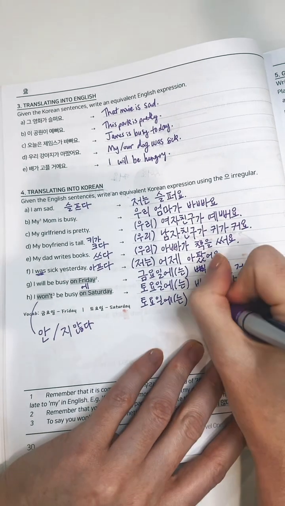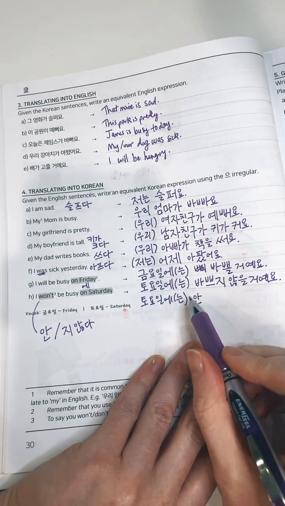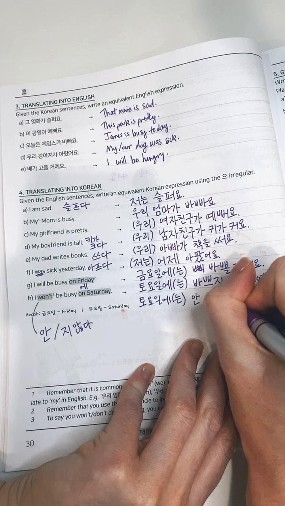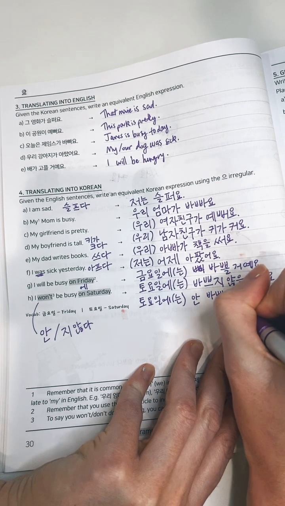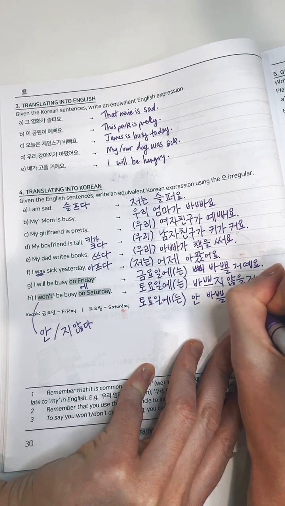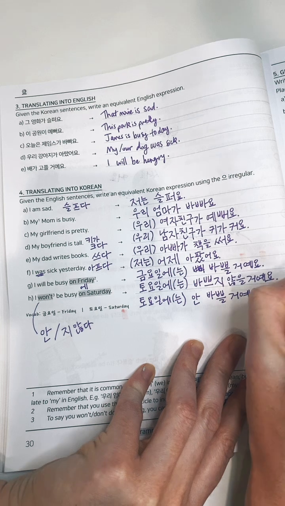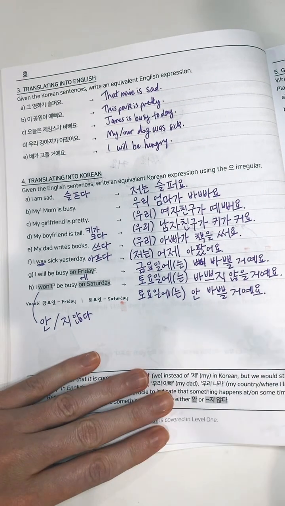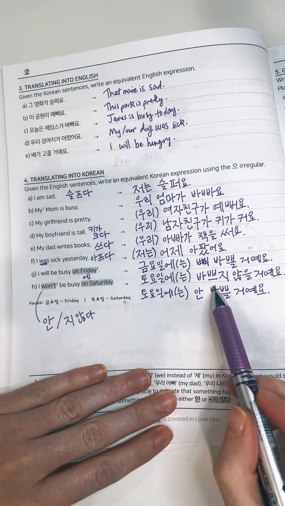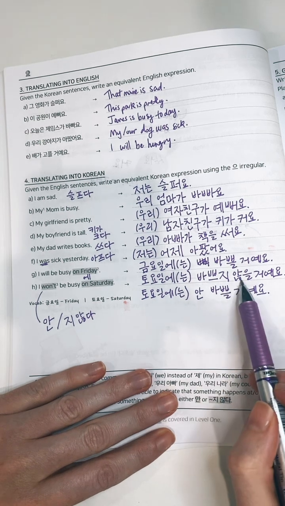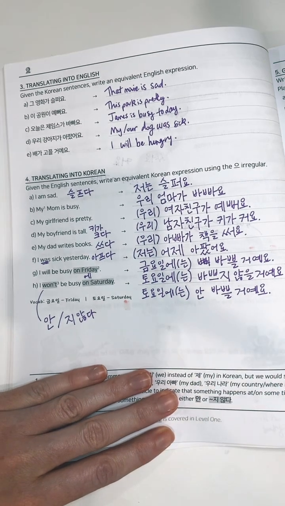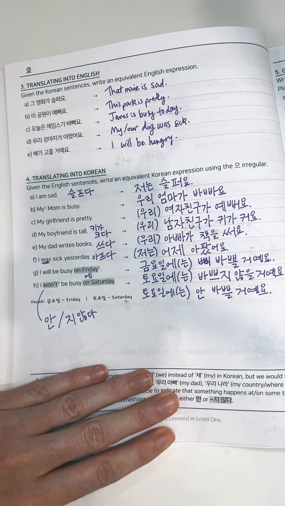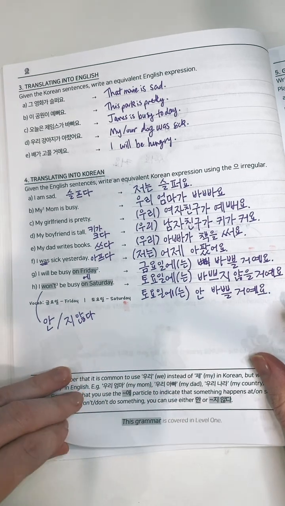Now, if you do 안, that goes before, and then you add this after it. 안 바쁠 거예요. They both mean the same thing. 지 않다 is a little bit more common in writing, and 안 is a little bit more common in speaking, but they mean the same thing. Can you maybe explain the form because I joined late?